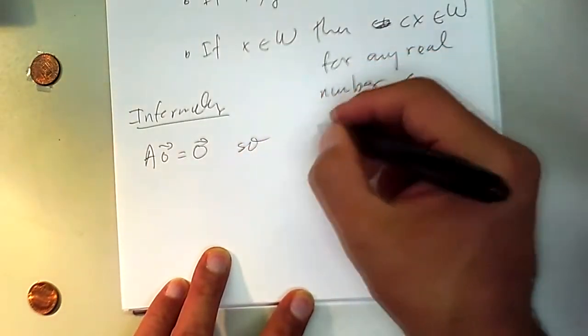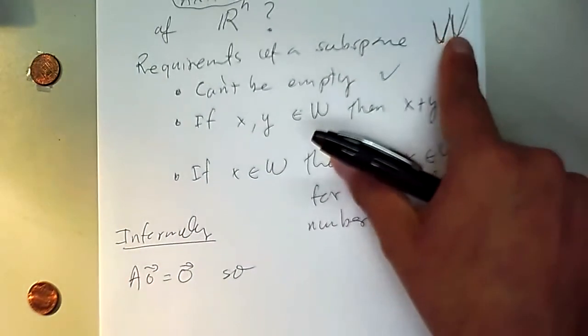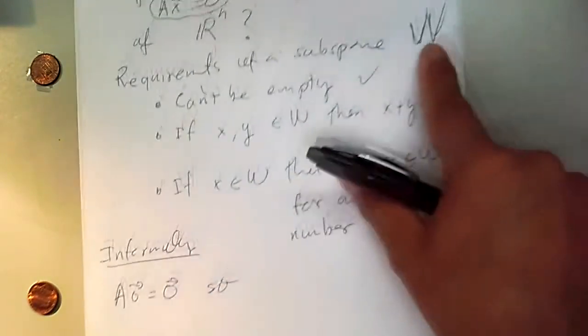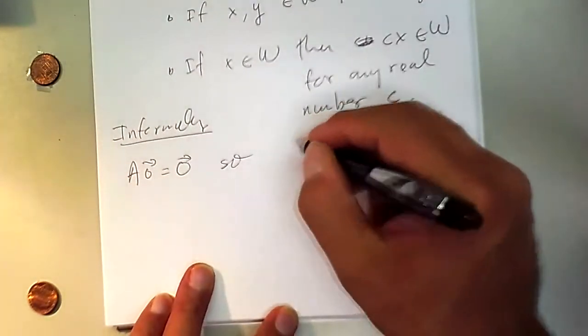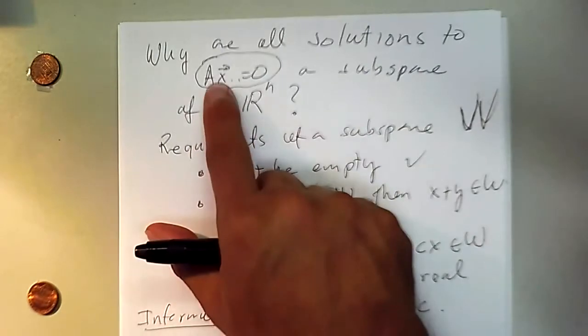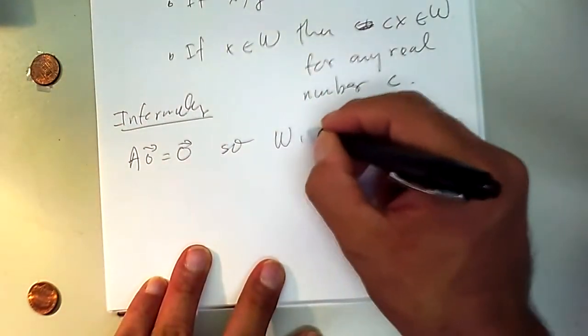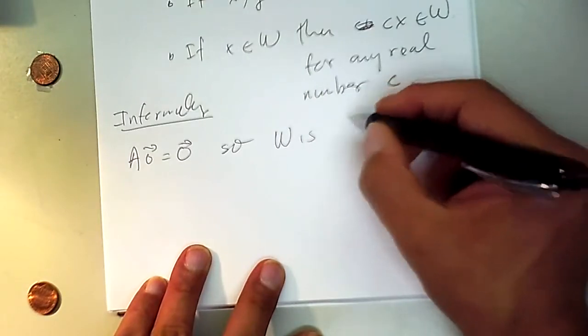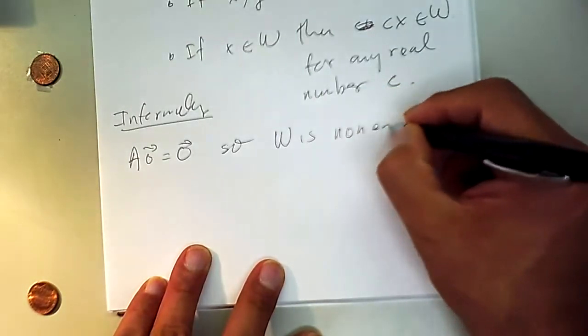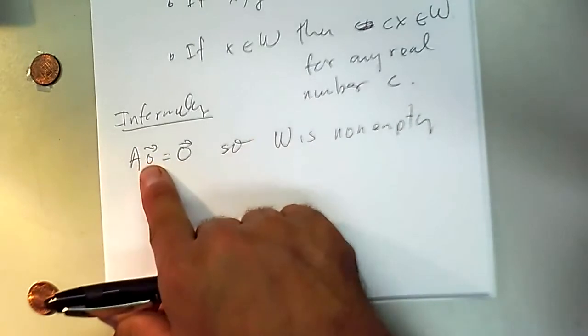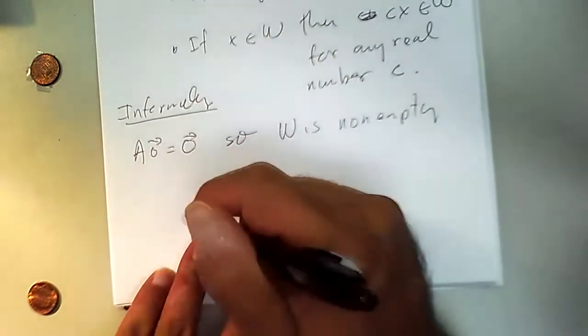So let's assume we're talking about W, the set of all the solutions to that equation. So W is non-empty, because 0 is one solution. So we have at least one solution.